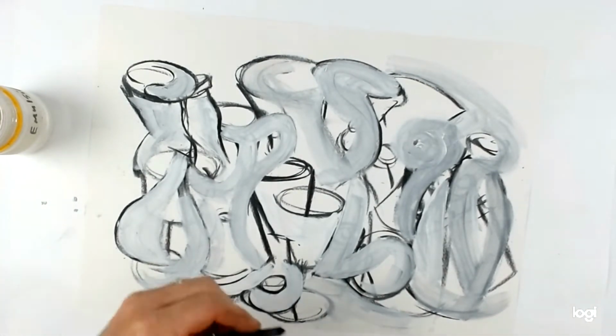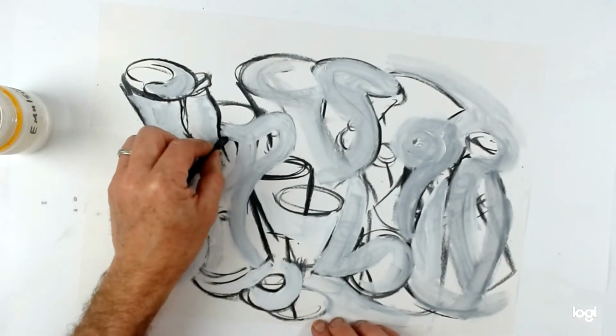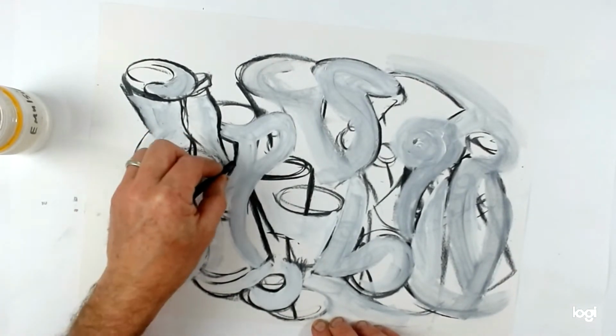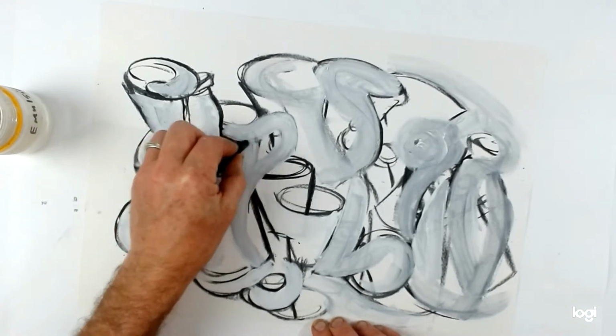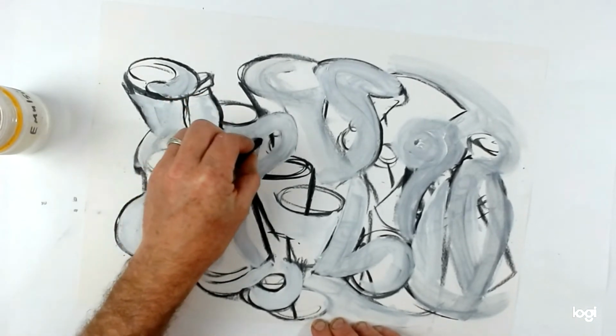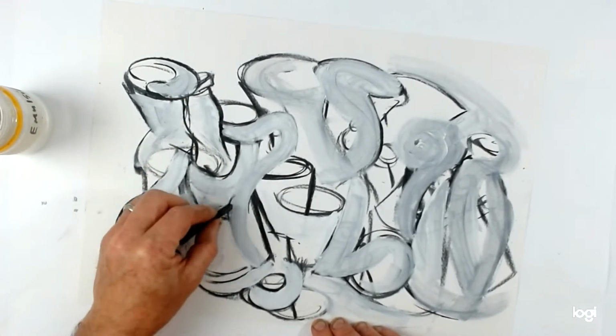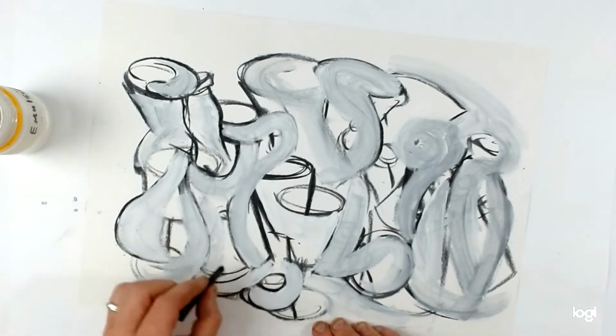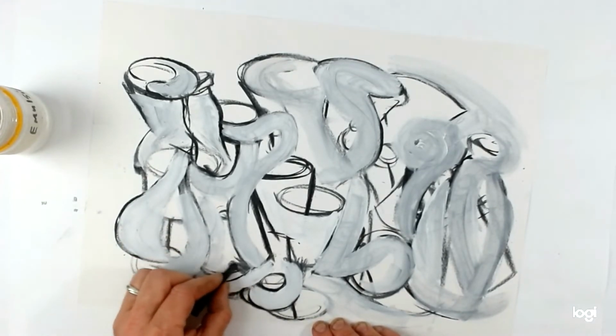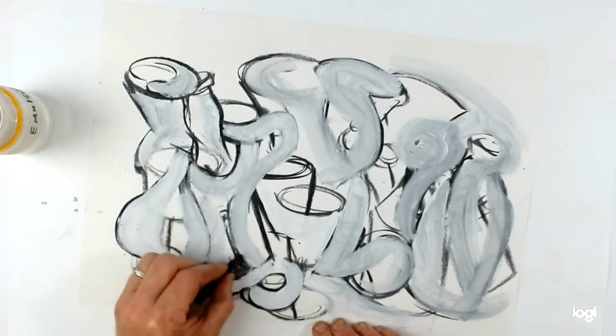So now I'm going to start to draw a little bit back into that again, just emphasizing some of the lines, sticking with the charcoal for now. And I'm going to start to add in a little bit of tone as well.